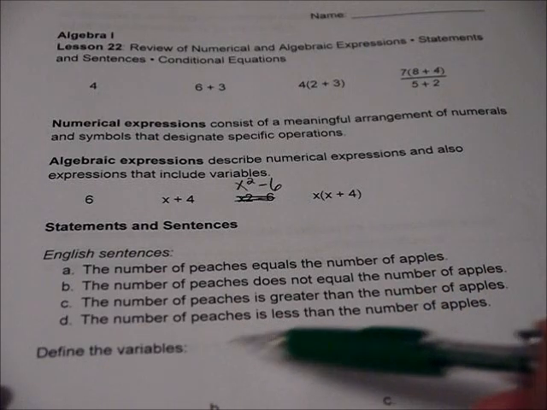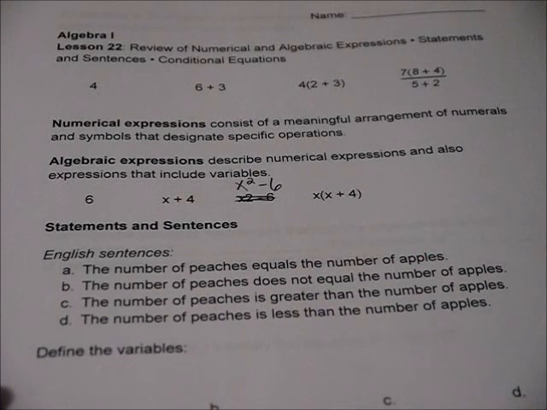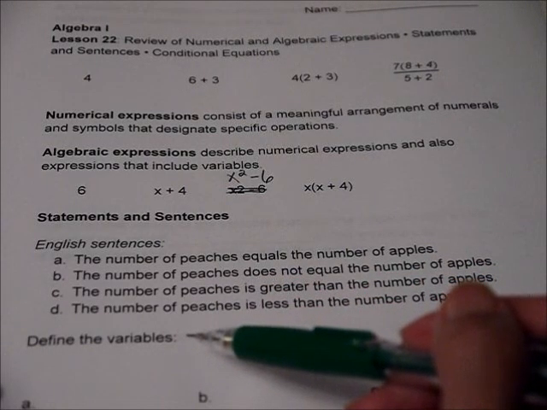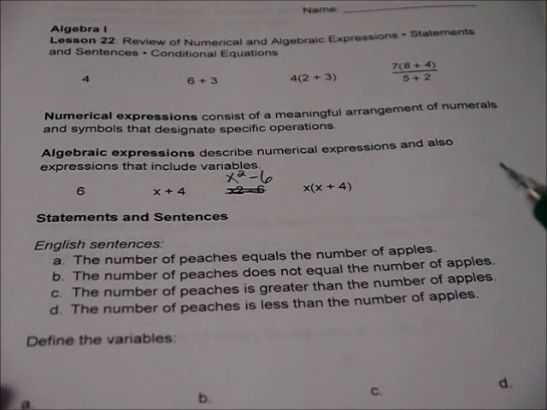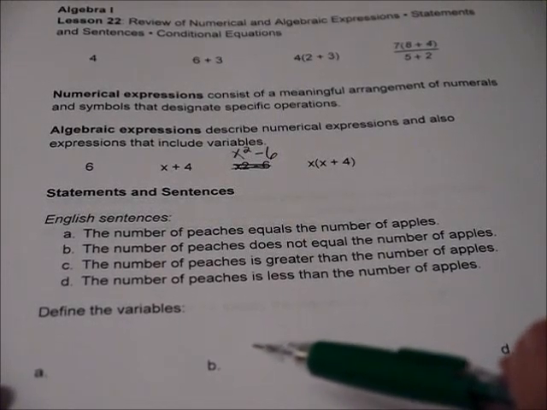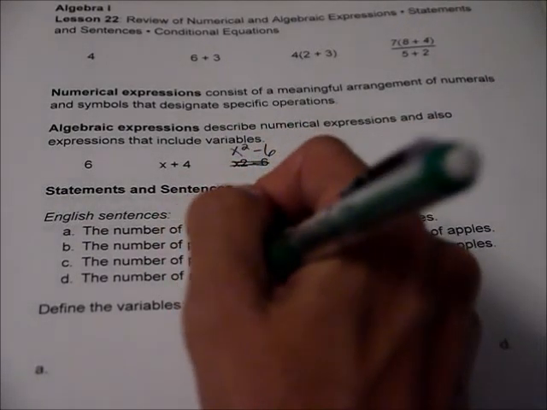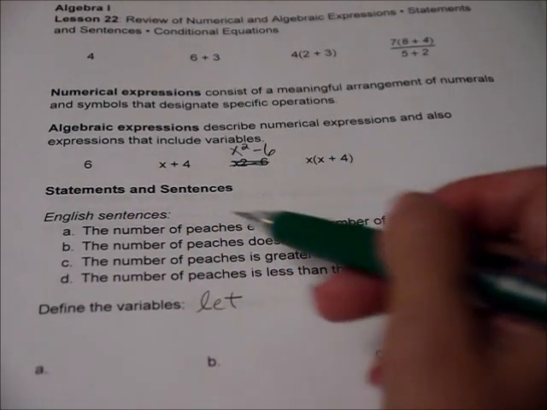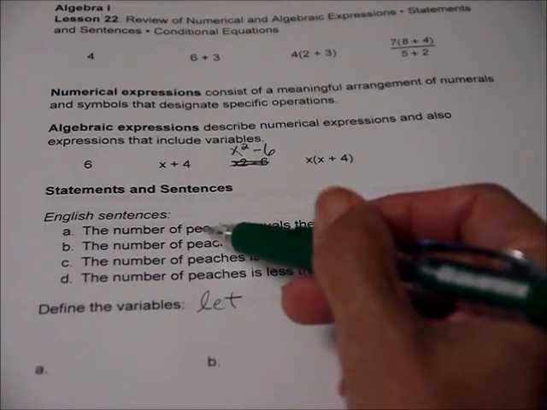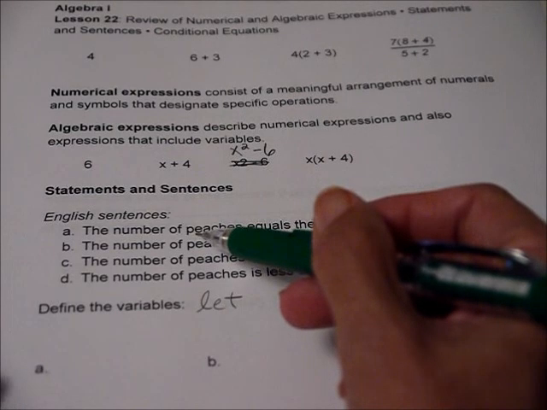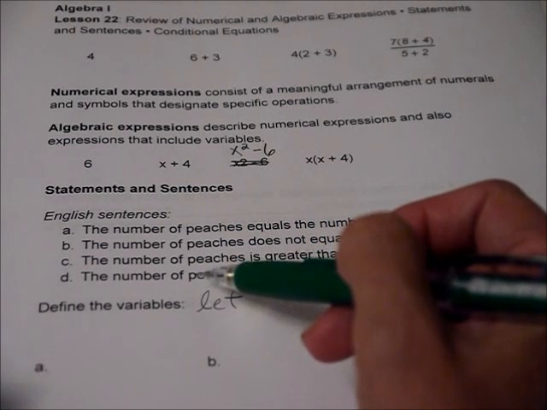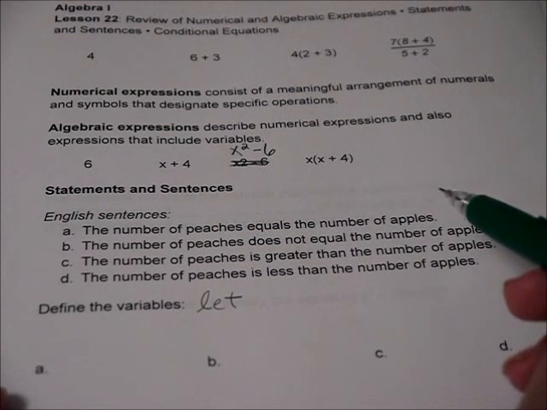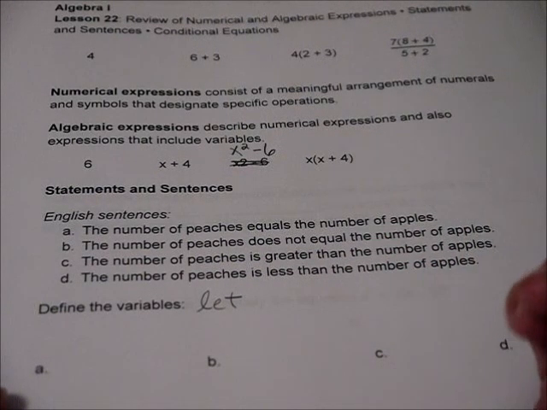So when I say define the variable, we're going to translate these into math. First, what we do is define the variables. If you had me last year, I talked a lot about defining the variables, where you would start a sentence saying let. The book uses a variable or a letter with a subscript for their variables when we're doing story problems. I didn't learn it that way, but it makes sense to me.